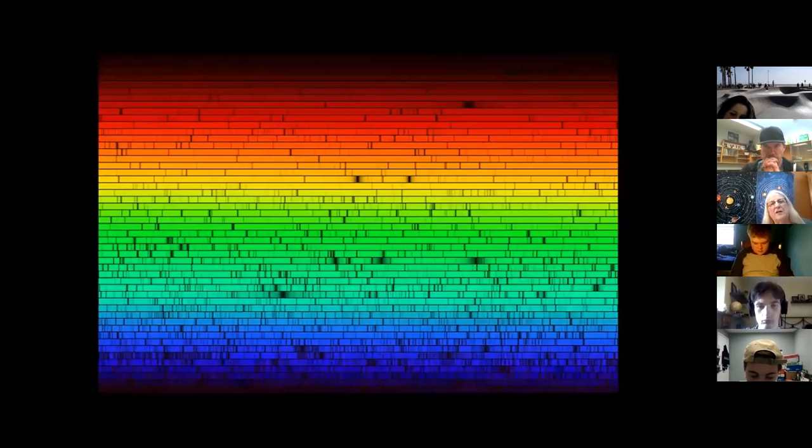And this is our sun's spectrum and the 200,000 absorption lines that we can find in it, remembering that that's how we tell what elements and molecules are in the outer layers of our sun. Any other questions on spectroscopy at the moment? We still have time?